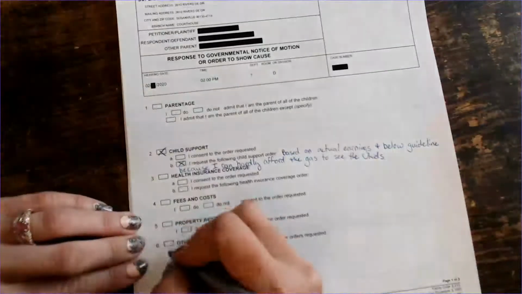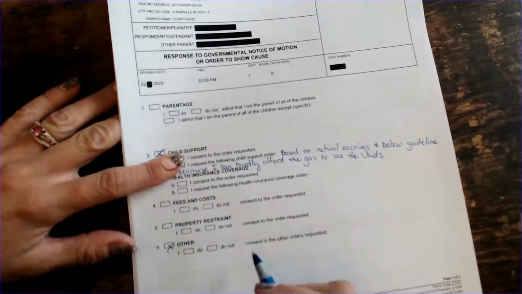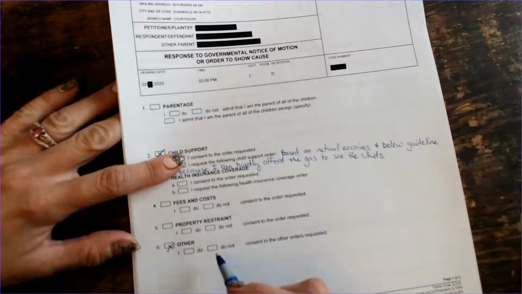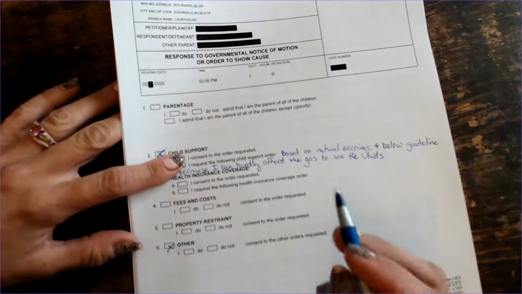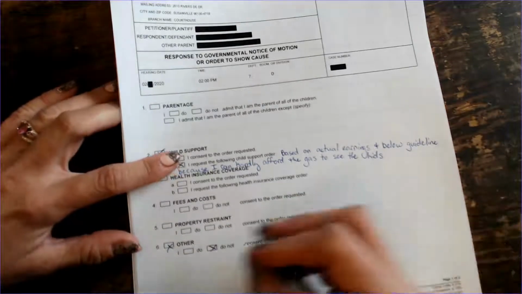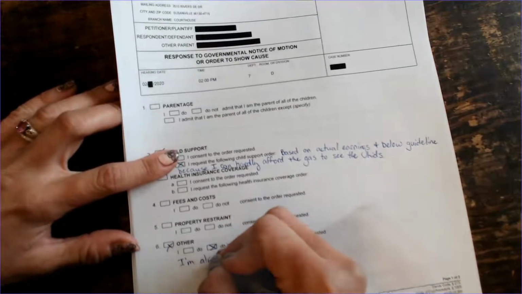But we did have another order requested, and that was a seek work order. A lot of times people don't agree to the seek work orders, and they say something like, I don't agree because I'm already seeking work. Well, okay. And let's say that Dad says that in this situation.